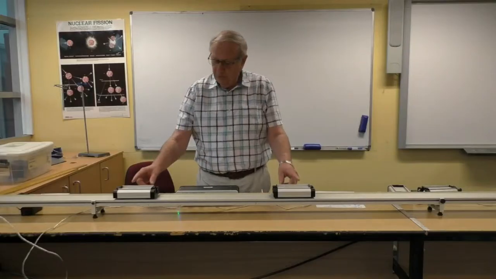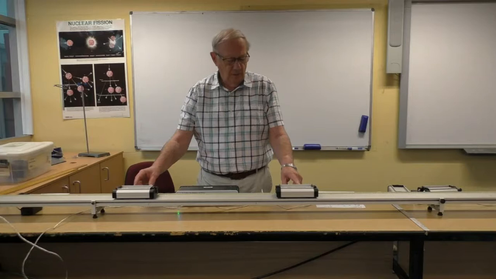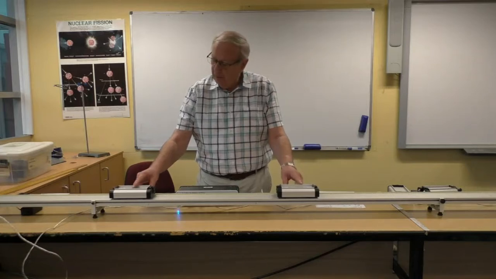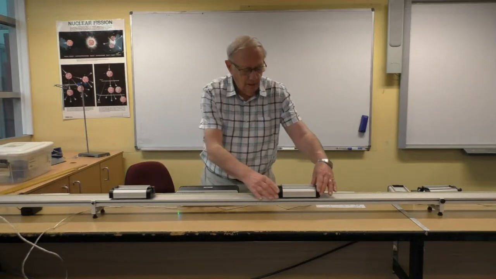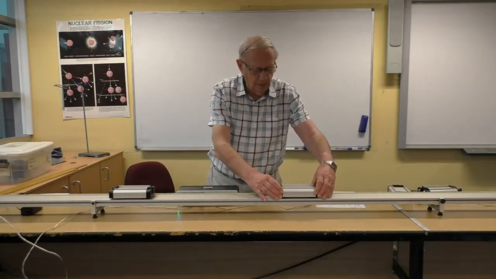Now we've got two that are going to be moving. Again, this one here is going to be an elastic collision. We've got the magnet there.